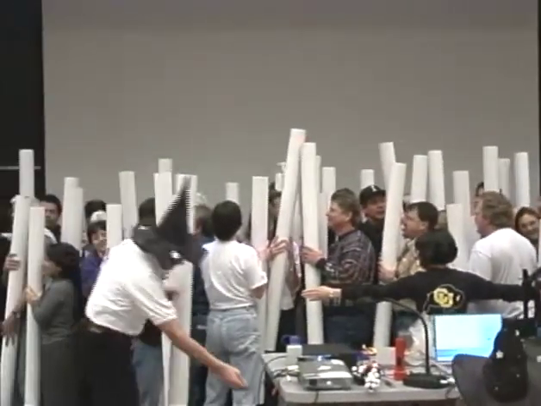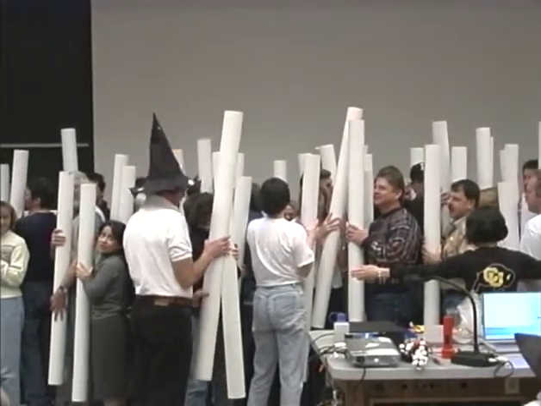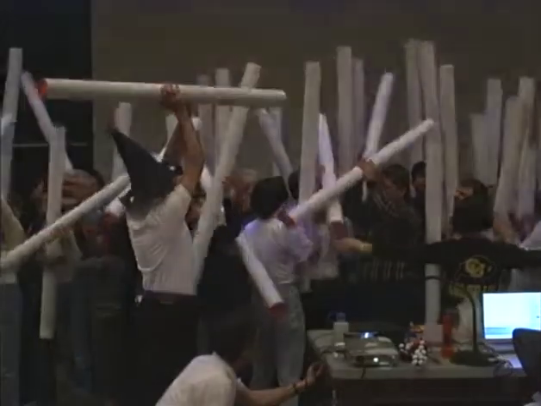Okay, now everybody's going to take their tube and bring it up over their head vertically, so that it's going from your front toward back, just to get those tubes parallel to the floor. That's great. We have tubes parallel to the floor. Now I think we need a little dancing to get some more disorder.